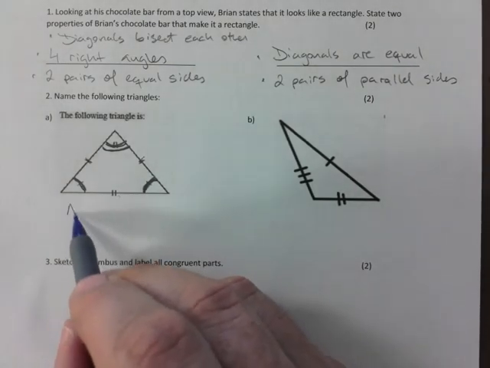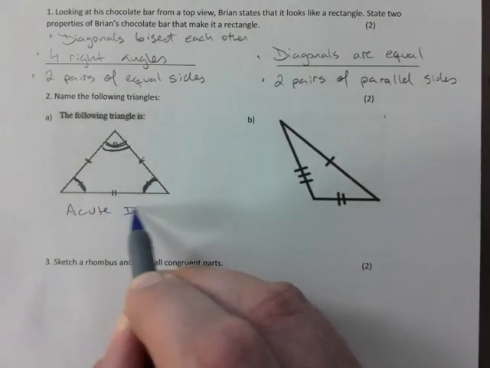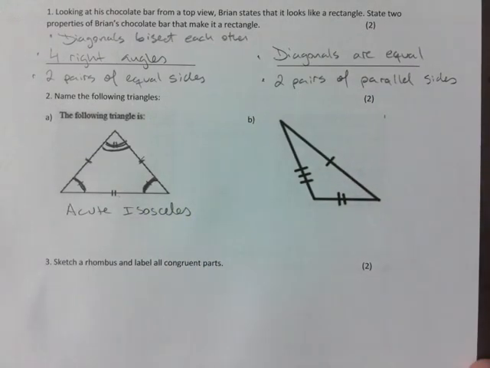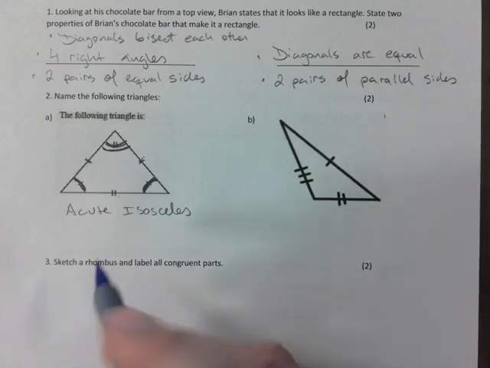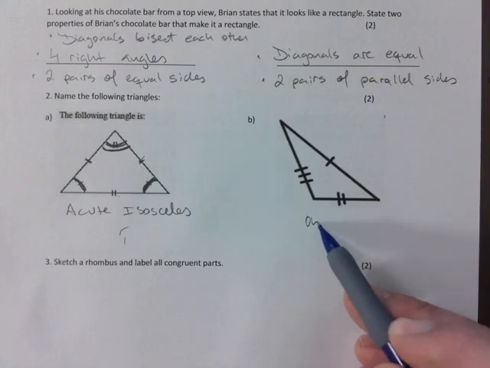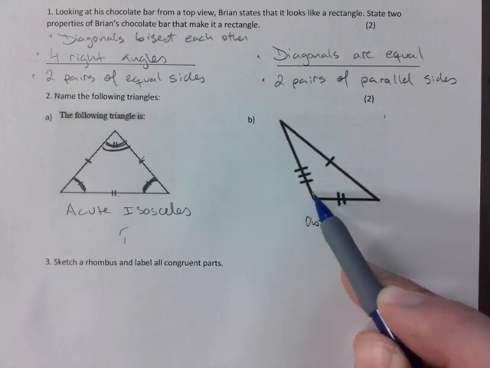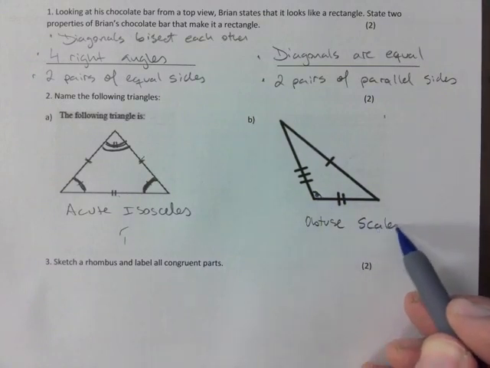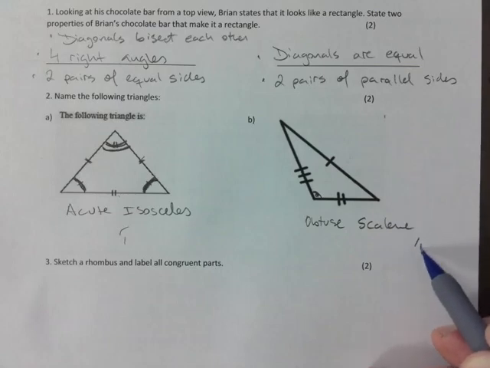But this one is an acute isosceles. That's all you have. There are no numbers, so that's just what we do here. We'll give you 1 mark for that. This one is an obtuse, based just by the look of it, right? One angle bigger than 90 here, so obtuse scalene. You get another mark for that.